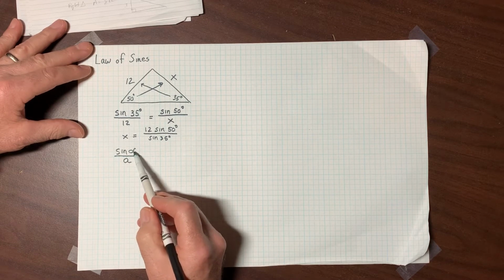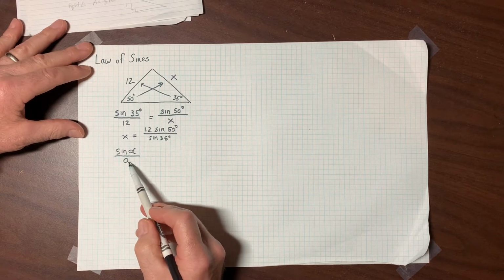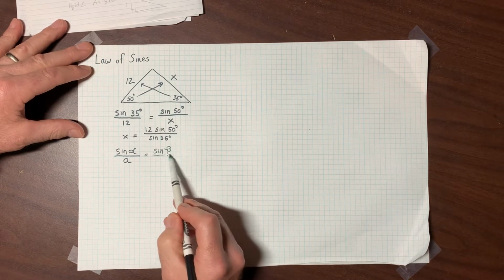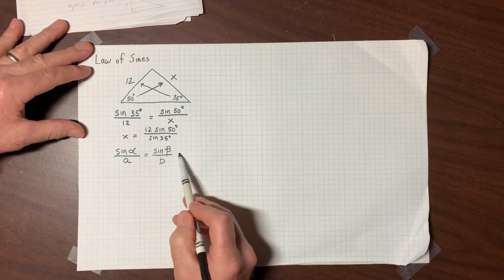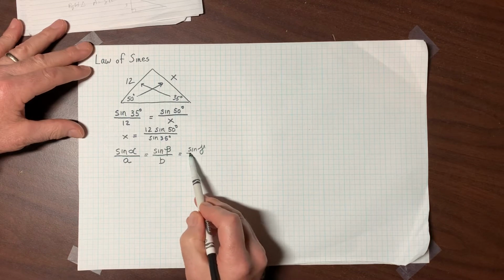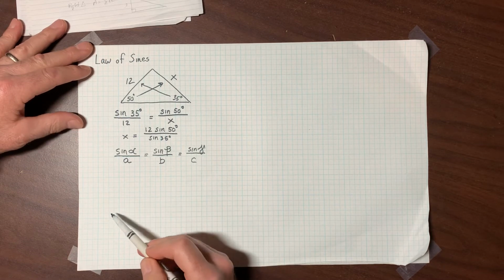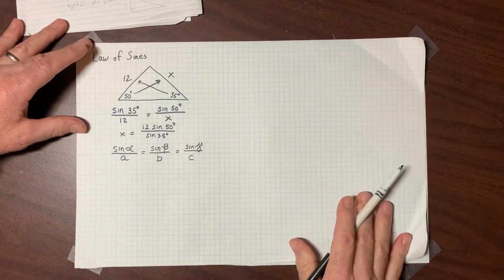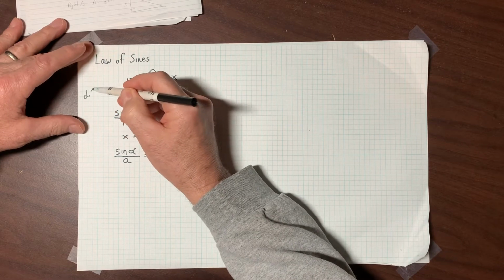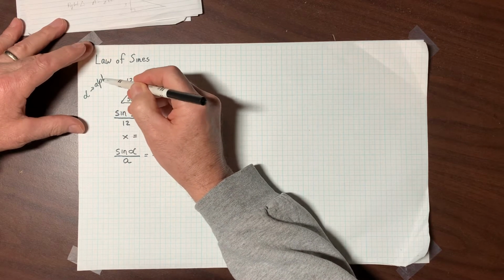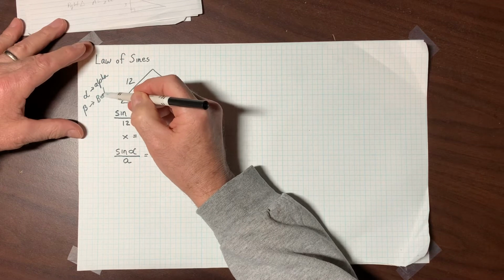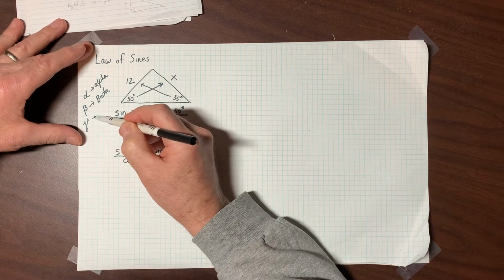So angle alpha corresponds to the opposite side A. The sine of beta, its opposite side is designated B. And the sine of gamma, its opposite side is designated C. So just in the event that you are unfamiliar with these variables, remember, this is alpha, this is beta, and this is gamma.